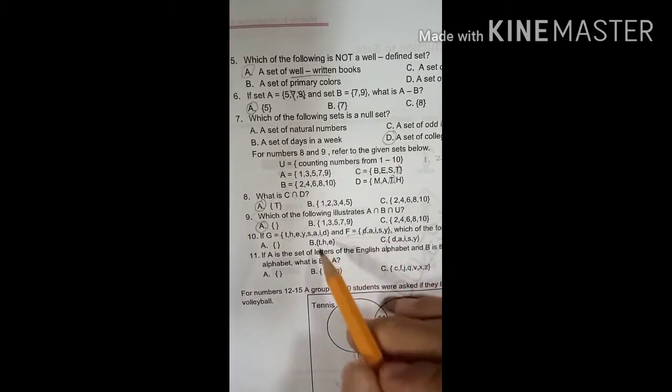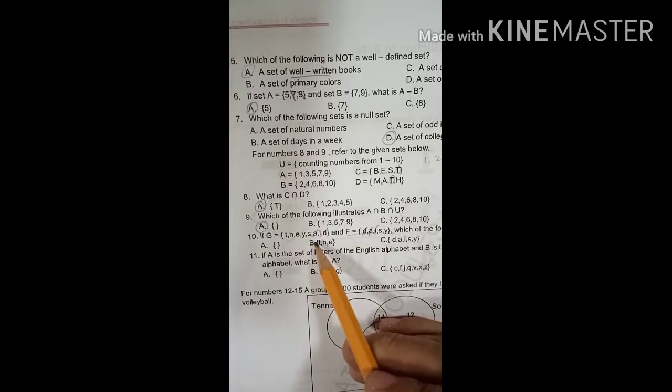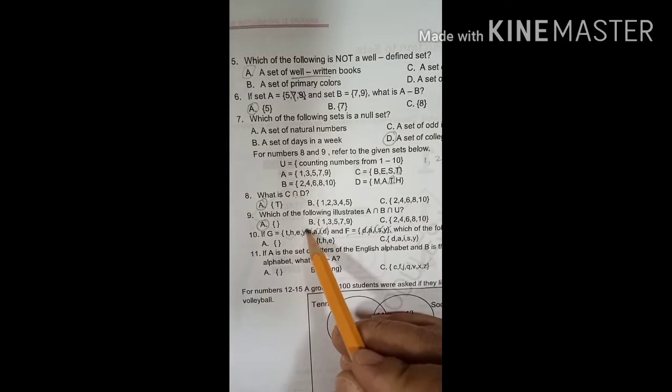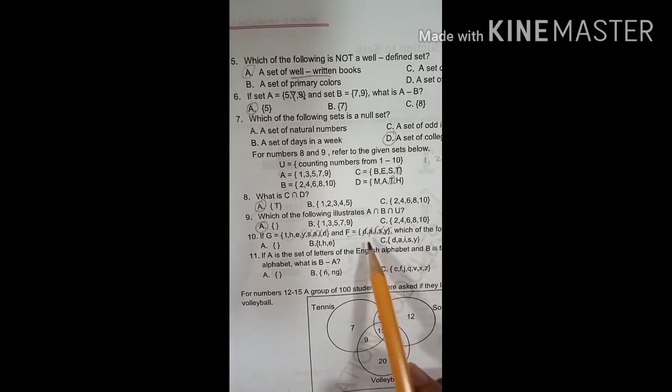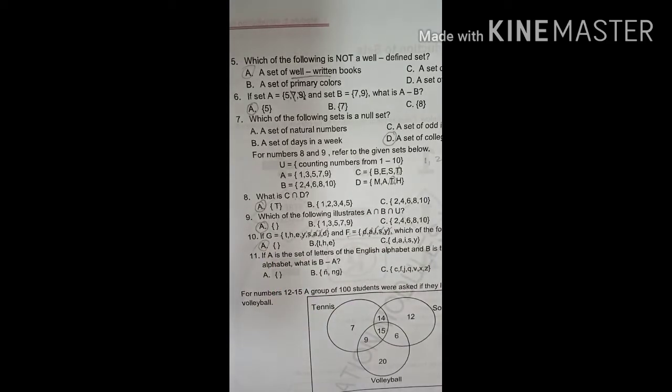F minus G: get all the elements which are found in G. So your basis will be F, and look at the letters of G, which of these letters belong also in F. So D, A, we have A, I, we have I also here, S, we have S, and we have Y. So therefore, all of the letters in F were eliminated. So the answer is null set or empty set.